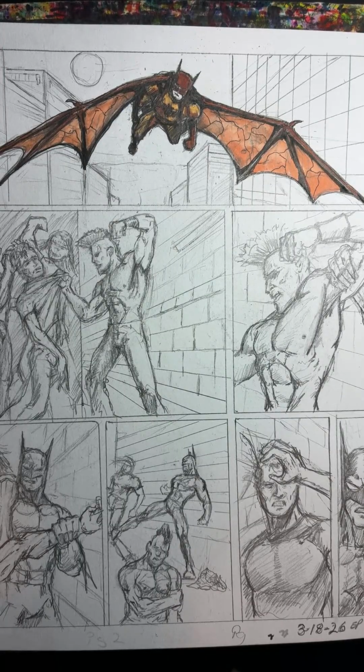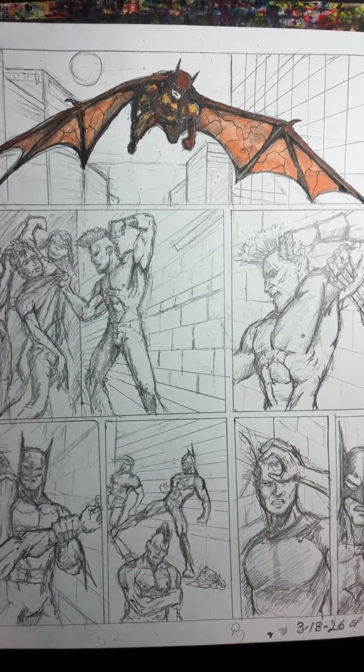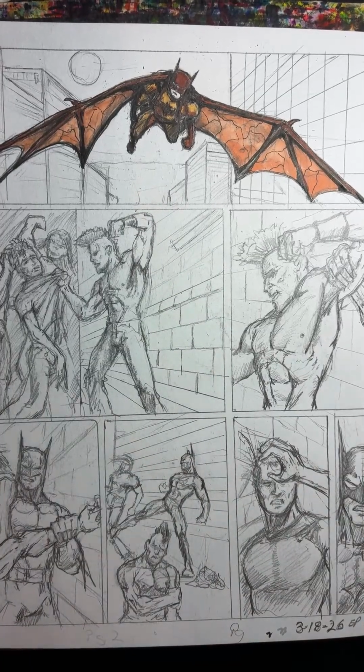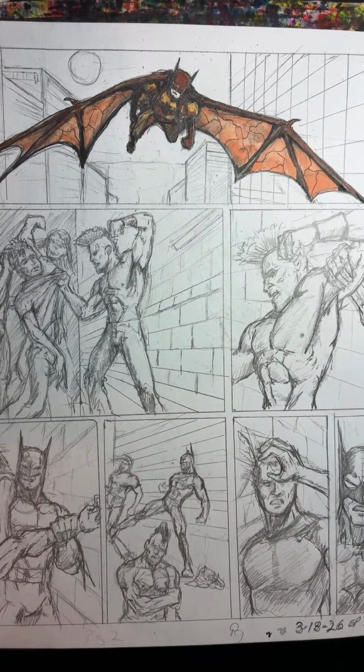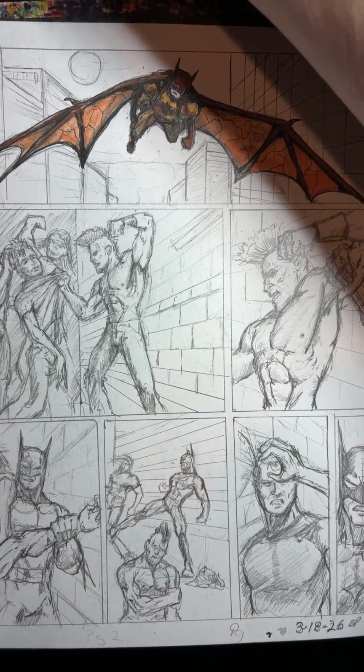Does anybody here like the Absolute Batman storyline? I know the comics are getting way too expensive, going for more than the cover price these days.